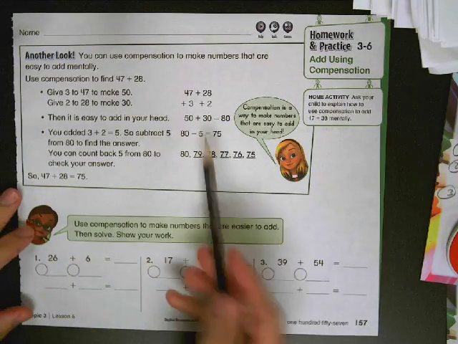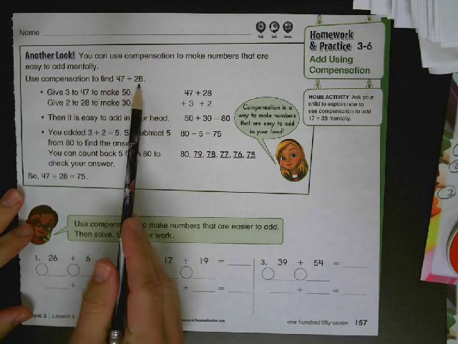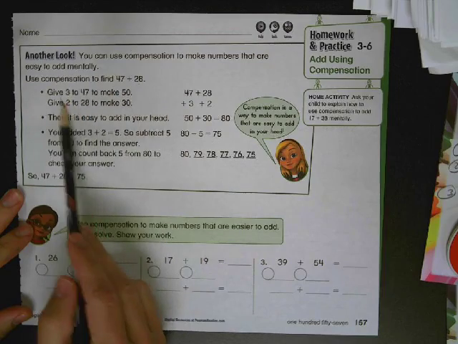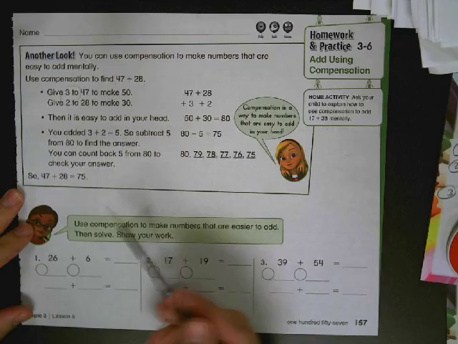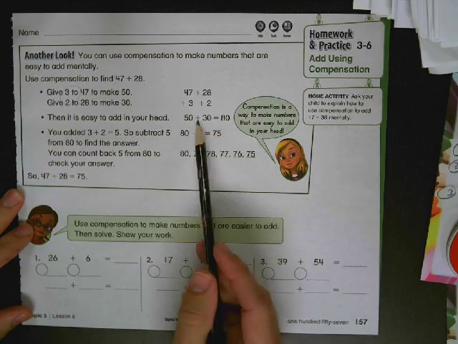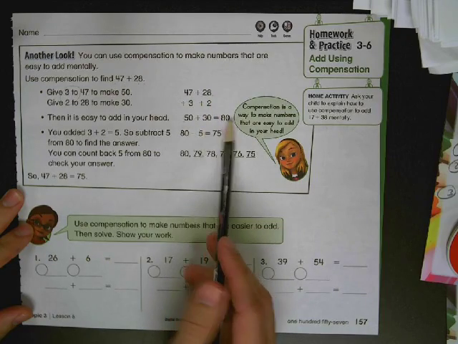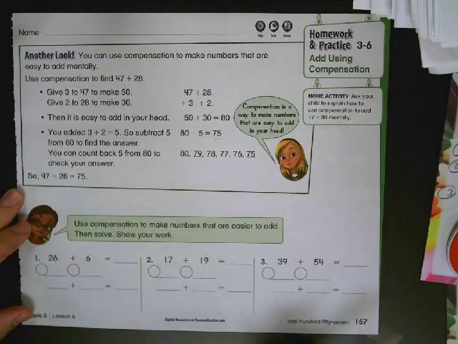So up here you got an example, and this was one way to do it. So for example, 47 and 28, you give 3 to 47 and 2 to 28, which is 5 total. You added 5, you added 3 and 2 to each side, and you subtract 5 later. So you added 3 and 2 and made it 50 and 30. 50 plus 30 is 80, and then you subtract the 5 later because you added 3 and 2 to each side. So that's one strategy to do it.